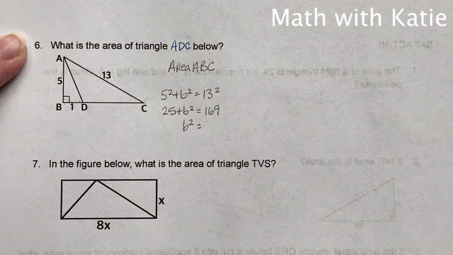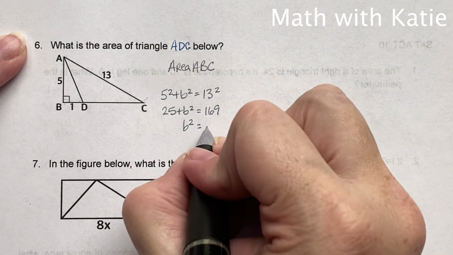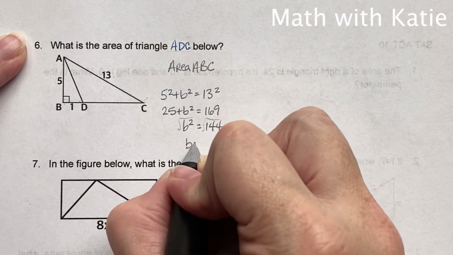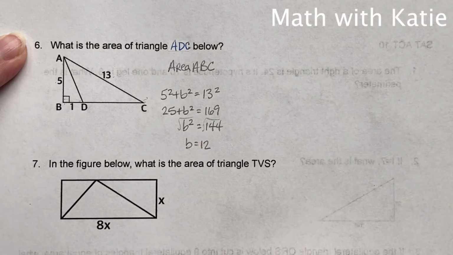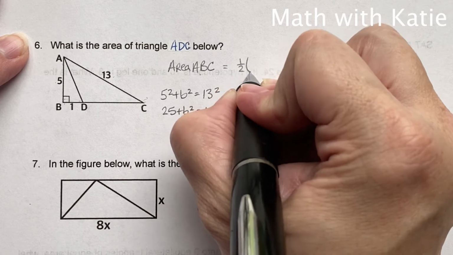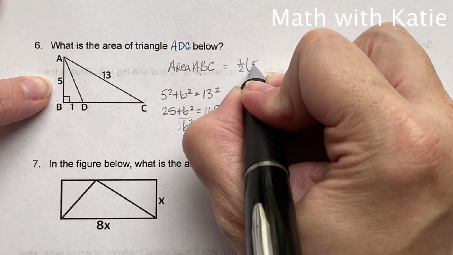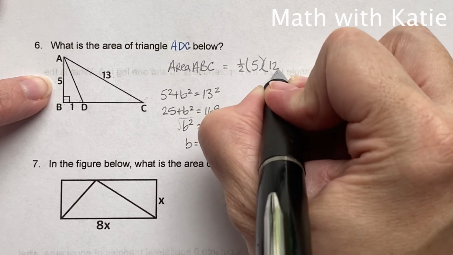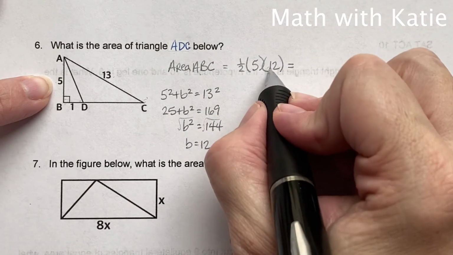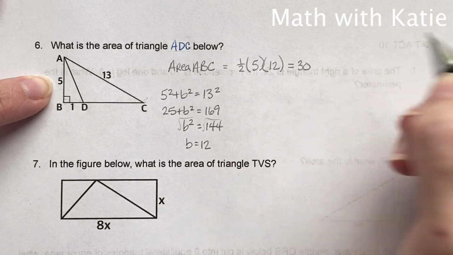Subtract 25 from both sides, we get 144. And then square root both sides, we get 12. So the area of ABC is 1/2 the base, which is 5, times the height, which is 12. So the area of that is 6 times 5, so 30.